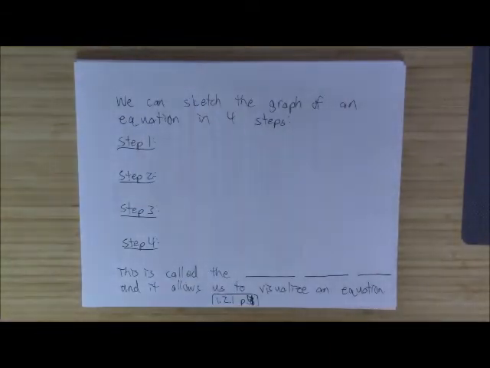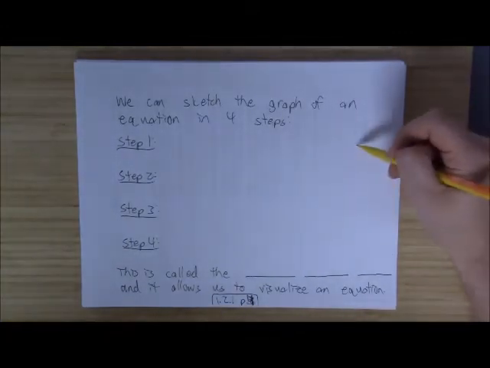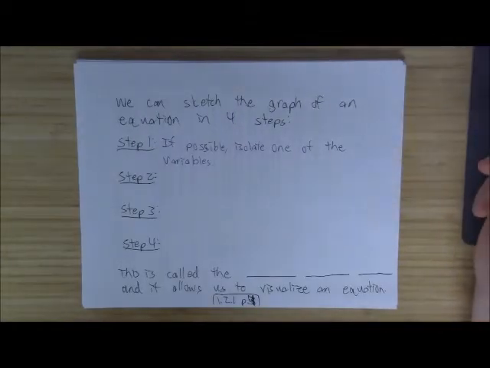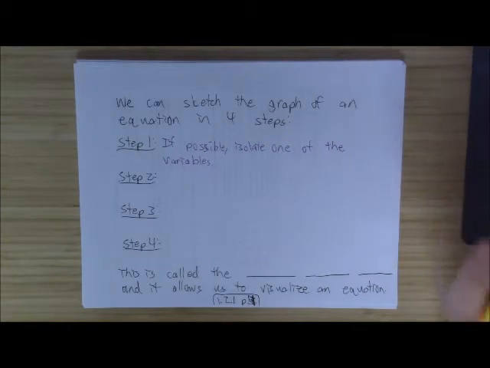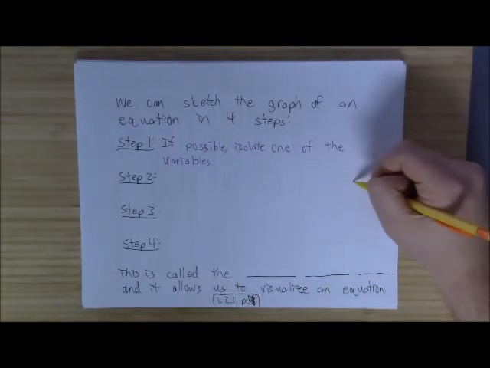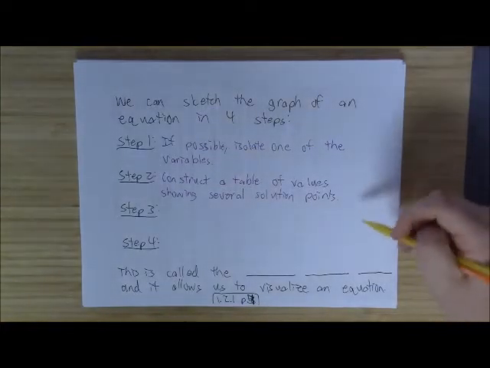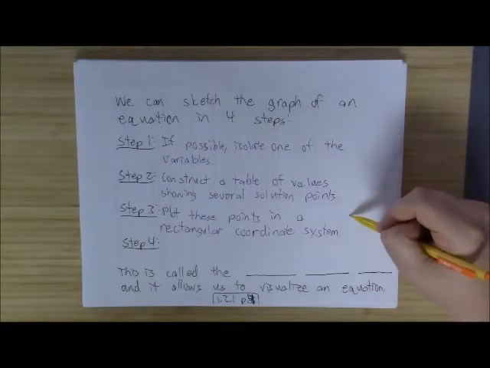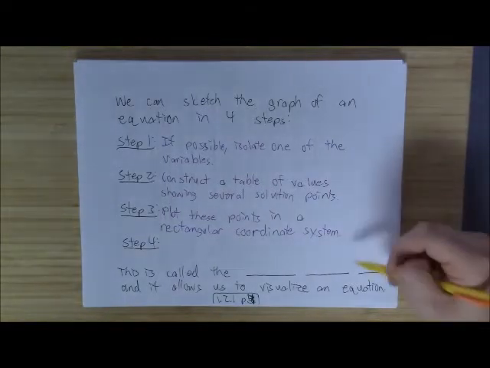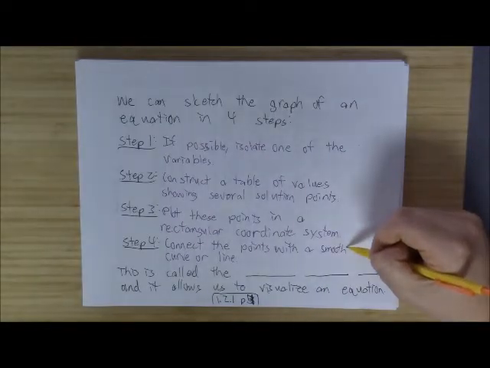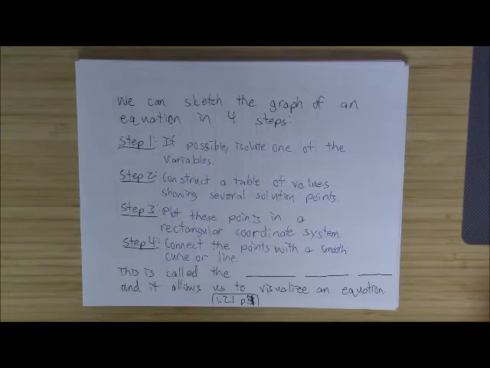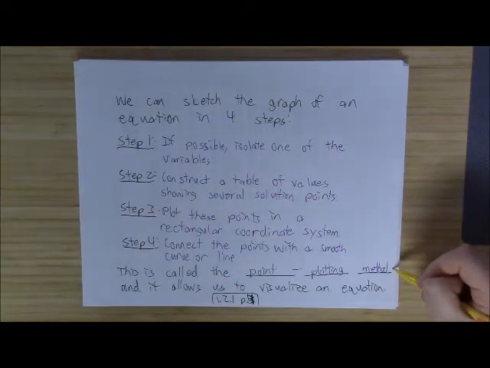Now, with those preliminaries out of the way, we can actually sketch a graph of an equation in 4 easy steps. For our first step, we isolate one of the variables in terms of the other variable if possible. For our second step, we construct a table of values showing several solution points. For our third step, we plot these points in a rectangular coordinate system. And then finally, for our fourth step, we connect those points with a smooth curve or a line. This method is called the point plotting method.